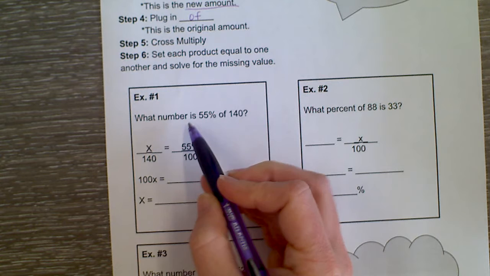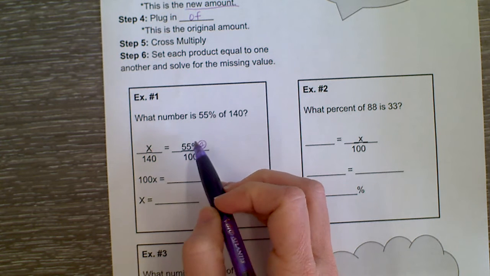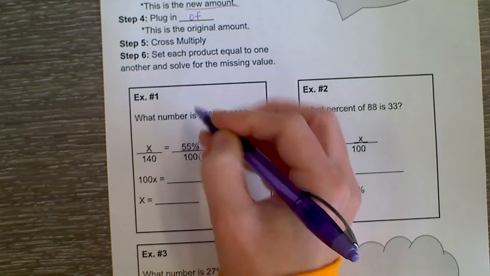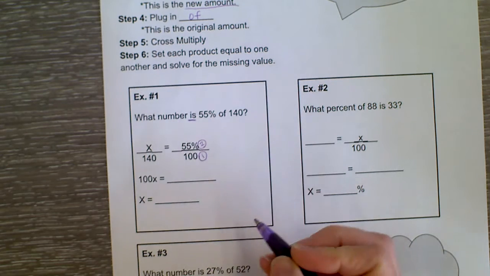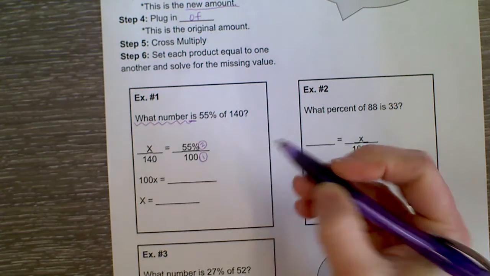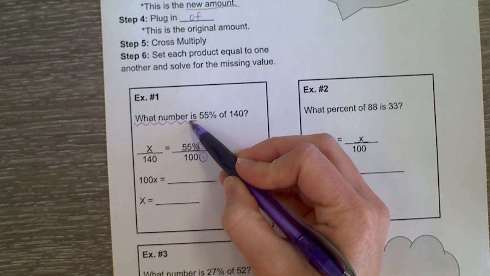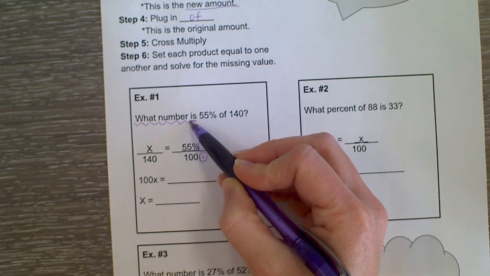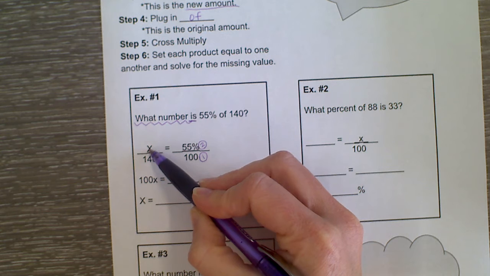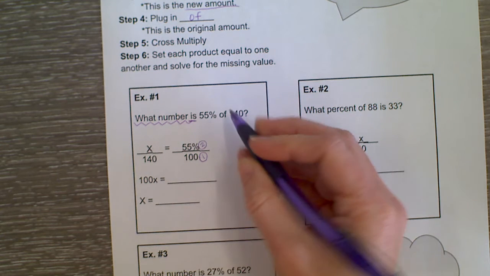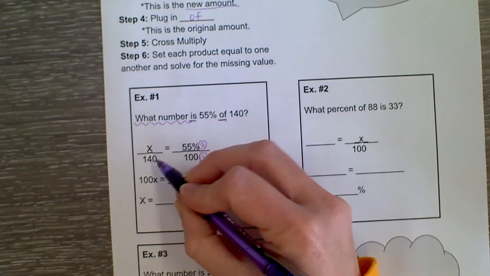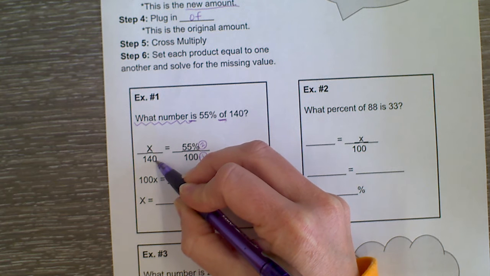To find my is value, I'm going to go back up here to my problem. It says what number is 55% of 140? After I find the word is, I see that the words what number are closest to it. If you can think back to your key up top, it said anytime you had the words what number, that indicated that's where your variable would go. So that's how I knew that the x was my is value. And then I find my last value, which is the of. The original value was 140, so I would have plugged it in down in the denominator.